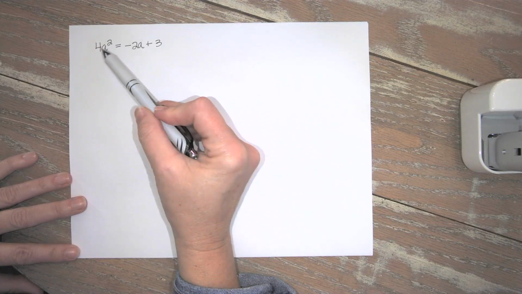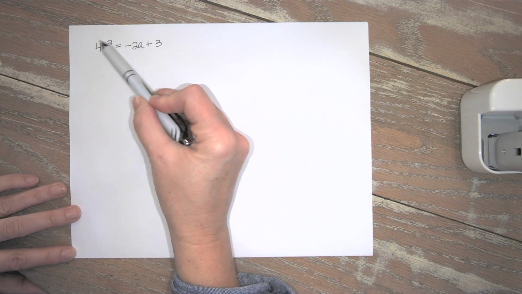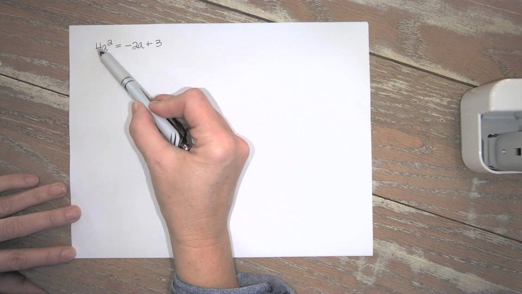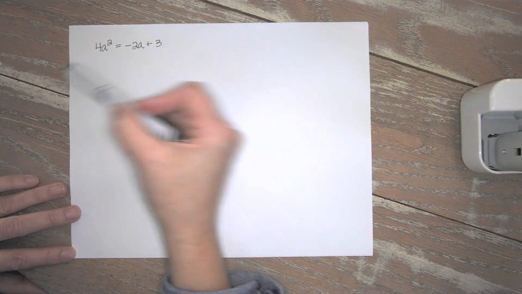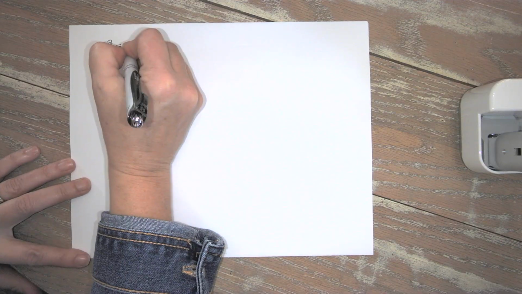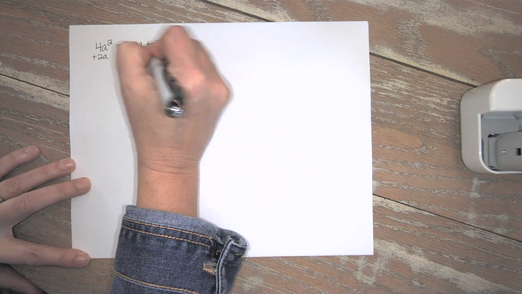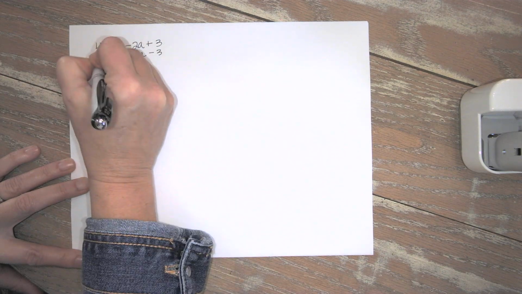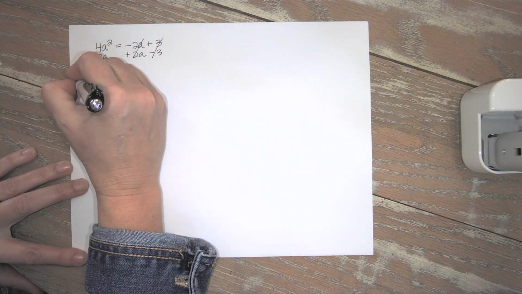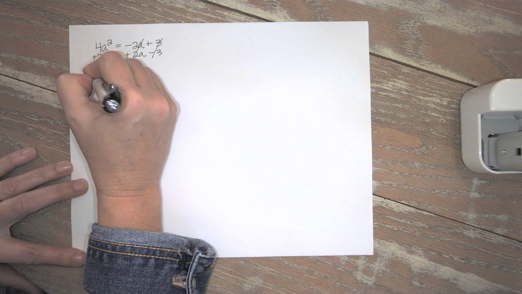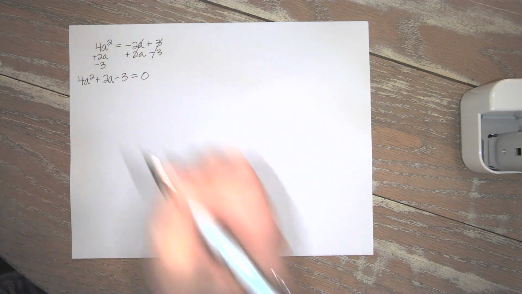And we prefer for the first term to have a positive coefficient. So while it might seem easier to move the 4a squared this way, I want this to stay positive. So I'm actually going to move these two to the left. That means I'm going to add 2a on both sides, and I'm going to subtract 3 on both sides to get everything over to the left. So I end up with 4a squared plus 2a minus 3 equals 0.